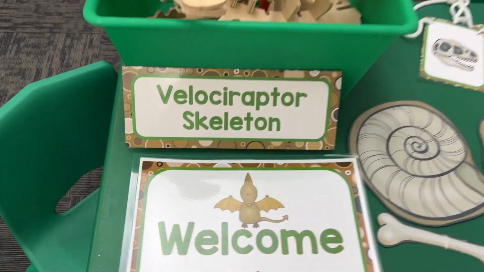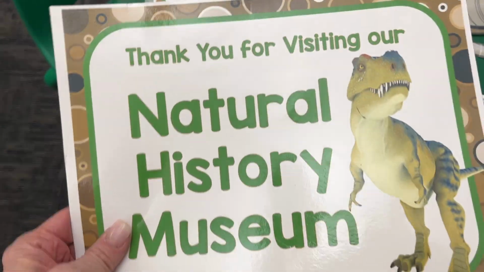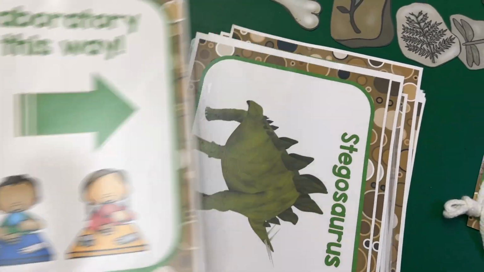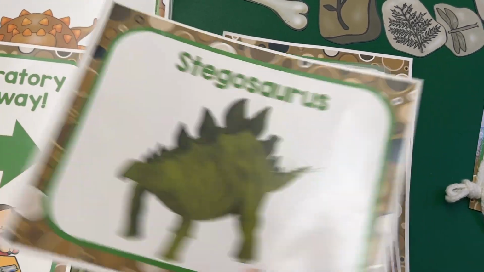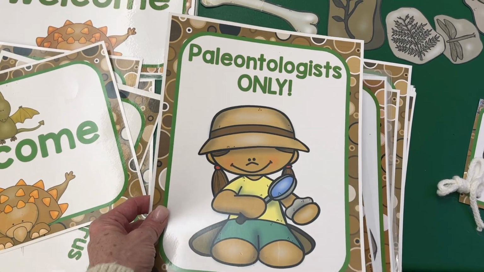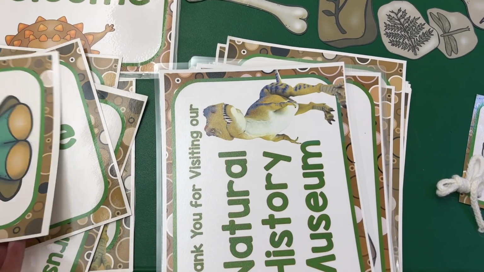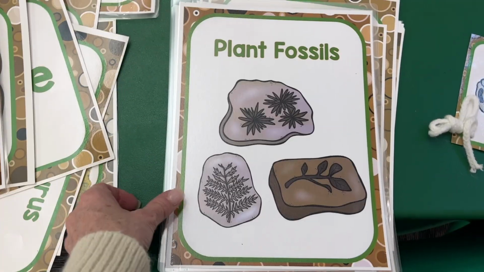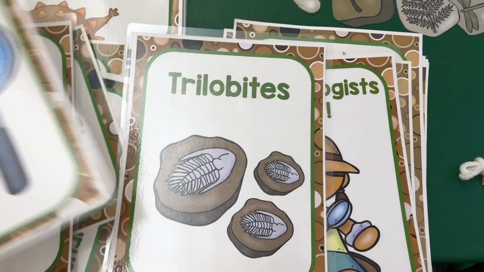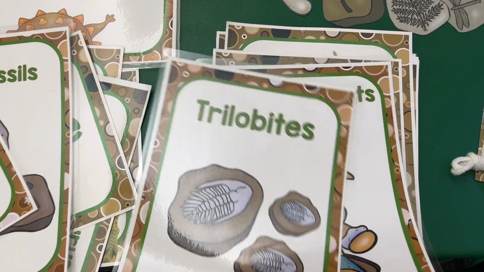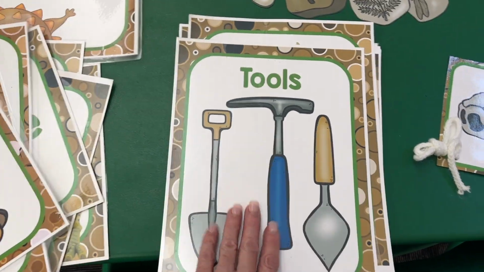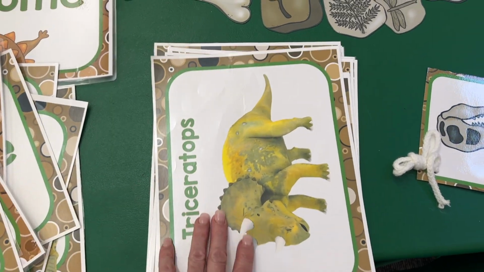So I've got things like, thank you for visiting, welcome, laboratory this way. I have different pictures of dinosaurs. Here's another welcome sign, paleontologists only, fossils, just a bunch of signs that you might see back where the paleontologists work, and for the people coming to see the museum.